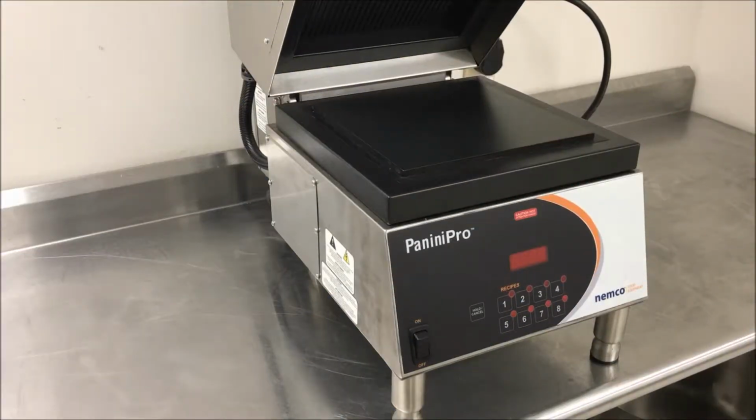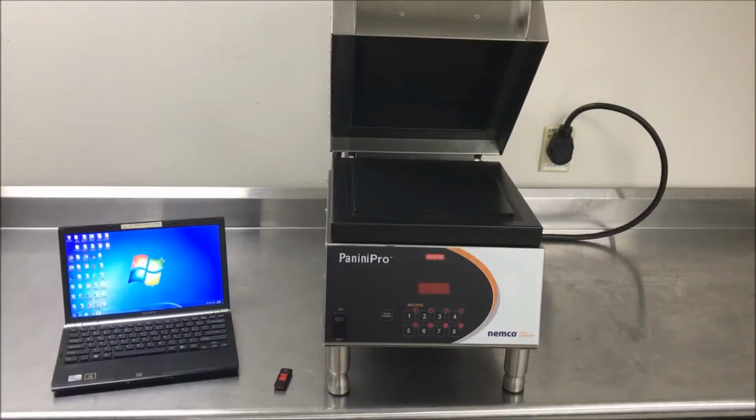In this video, we will show you how to create a menu file using the USB provided with the unit, and then how to upload the USB to the PaniniPro. The tools that you will need are the USB supplied by the manufacturer, a computer, and the Panini press. If you do not have access to a computer, you will not be able to create a personalized menu. However, the unit does come with a general market menu pre-programmed to the unit.